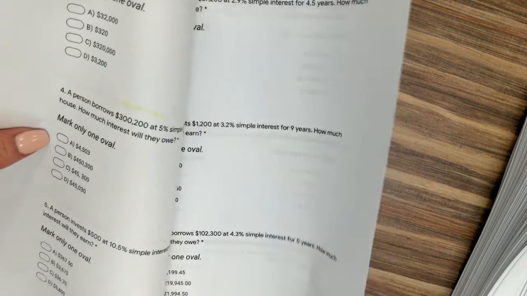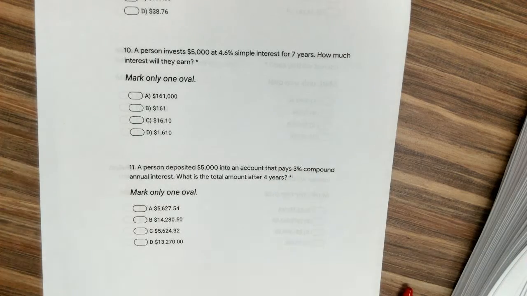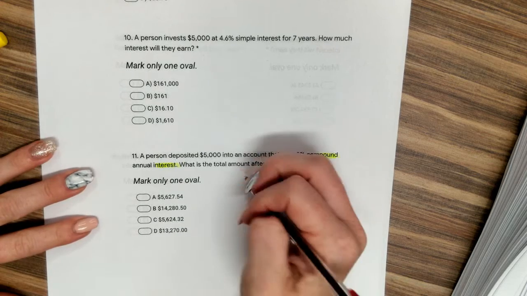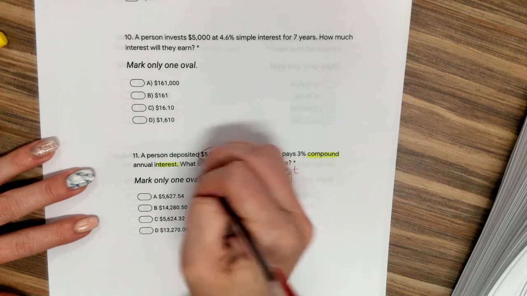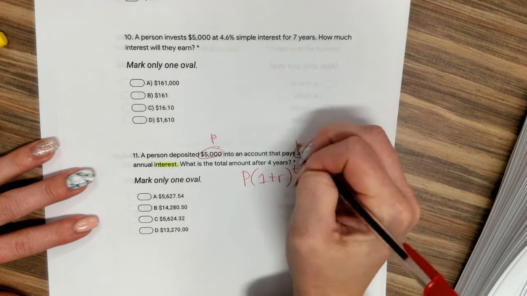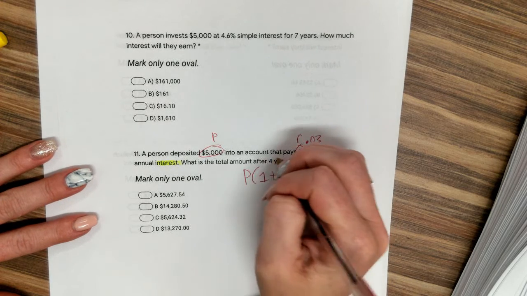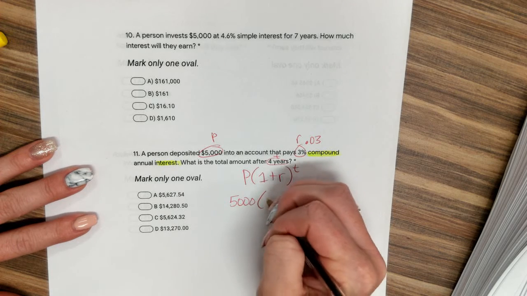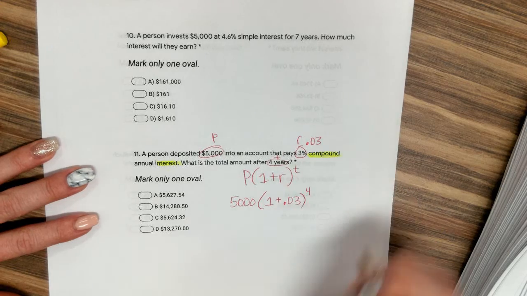All right, let's fast forward, go to number 11. So number 11 is asking for compound interest. So you would use the compound formula, which is the one with the parentheses. The P is the principal, just like in the other formula. The R is the rate changed to a decimal by dividing by 100. And the years is the time. So I would do 5,000, open parentheses, 1 plus my rate changed to a decimal, and the exponent of 4.